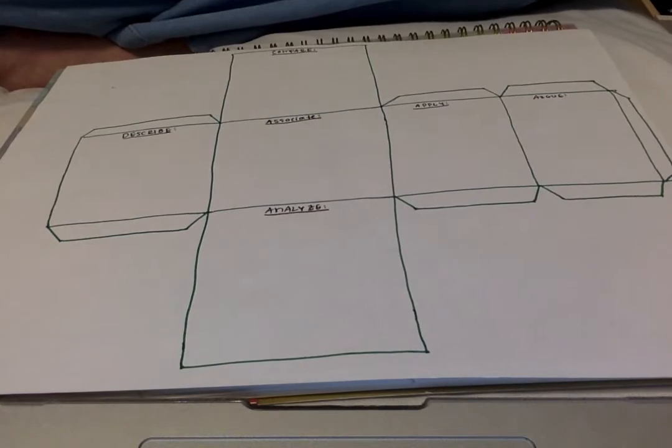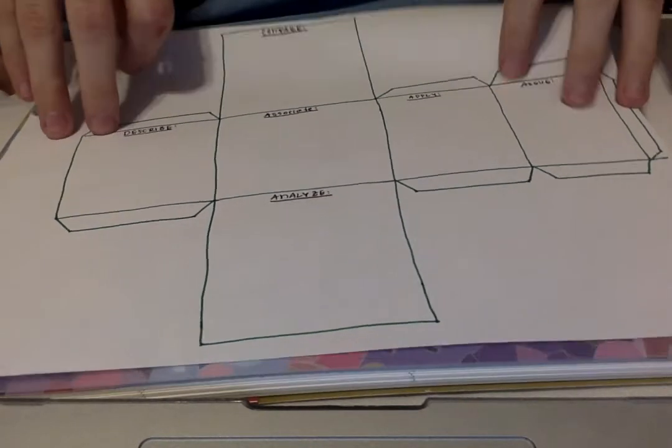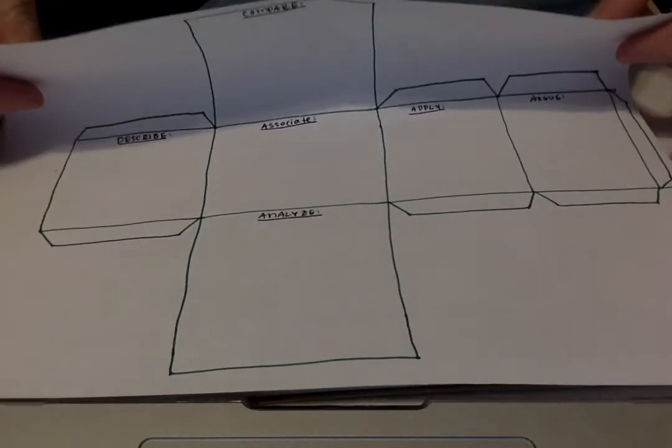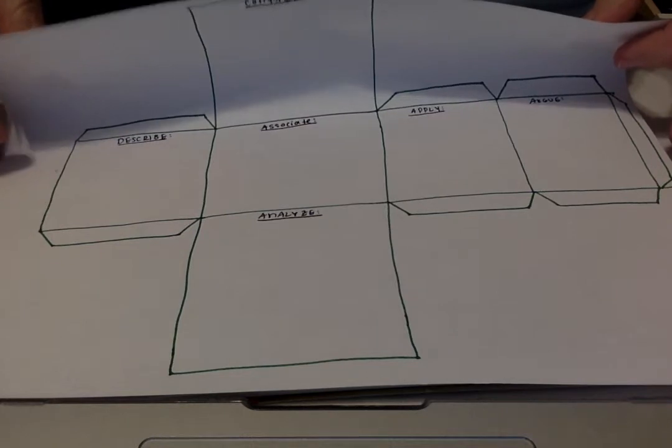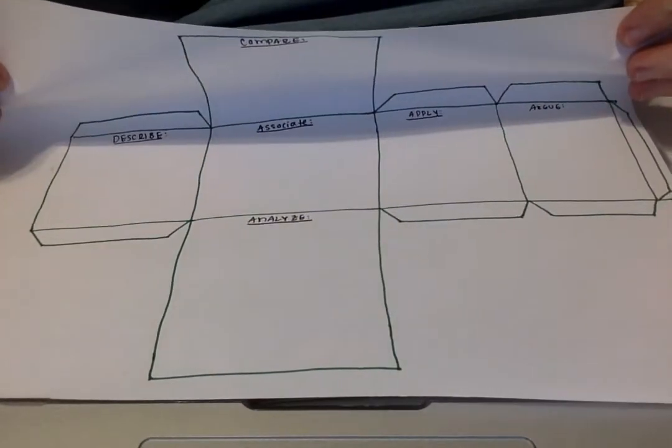So for my cubing example, I have drawn out the cube. Realistically, this would be printed out on a piece of paper. And I've already titled each of the 6 different dimensions on here.